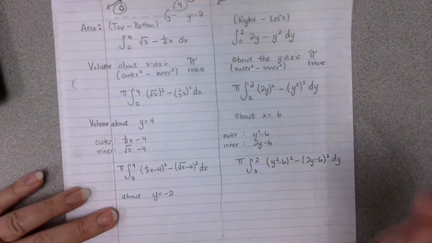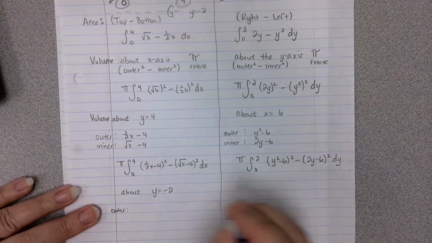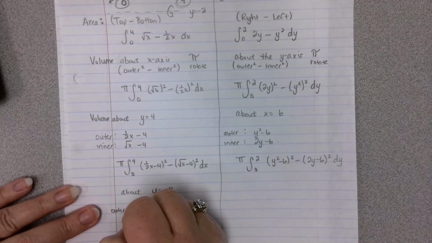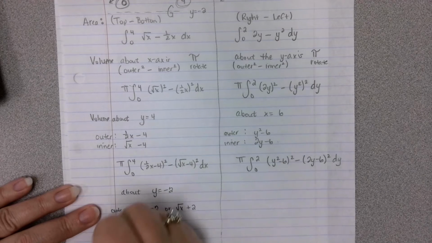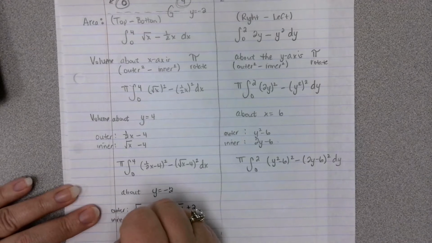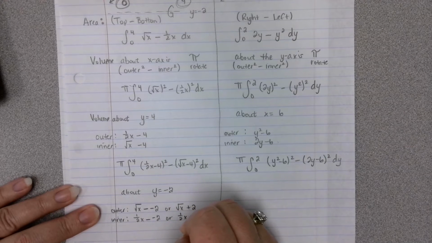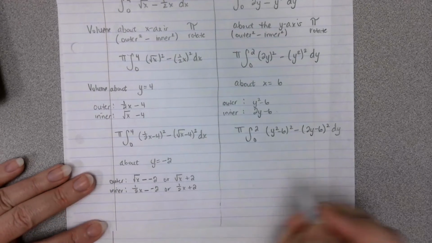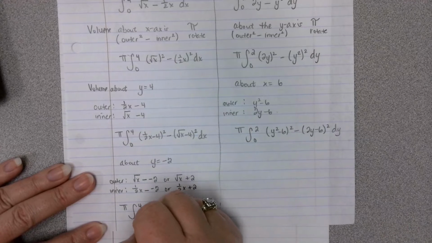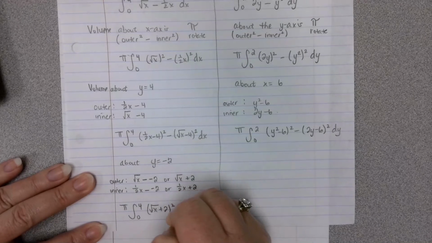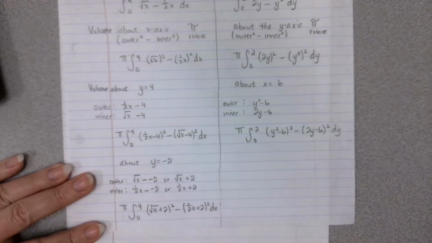So this one, my outer is going to be the square root of x minus the negative 2, or square root of x plus 2. And my inner is going to be that 1/2 x minus the negative 2, or 1/2 x plus 2. And now that I have that, I know my setup: pi, 0 to 4, of outer squared minus inner squared. Okay?